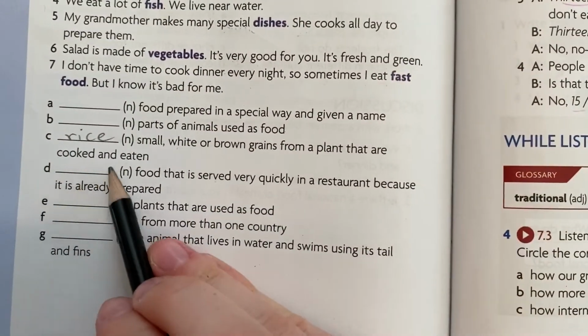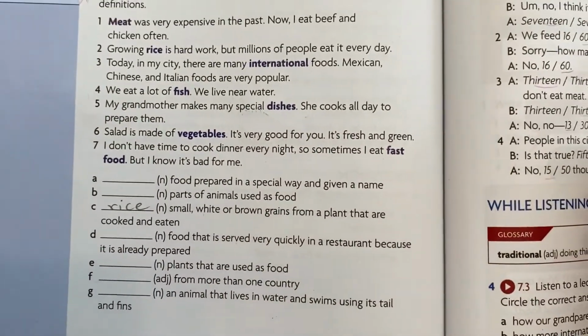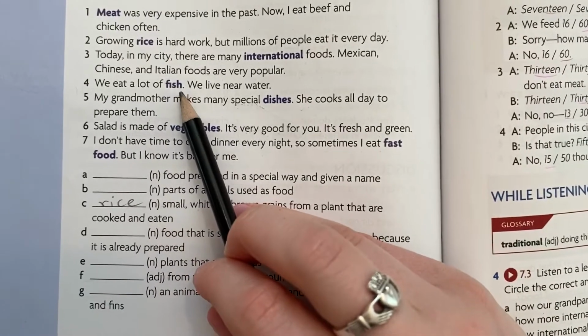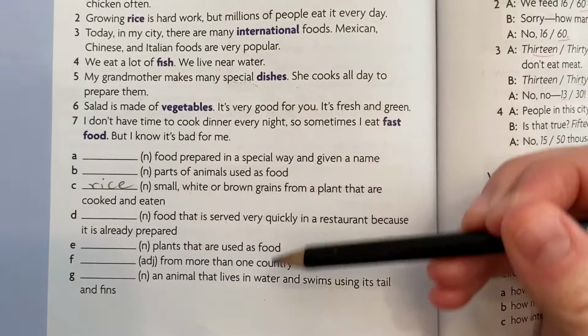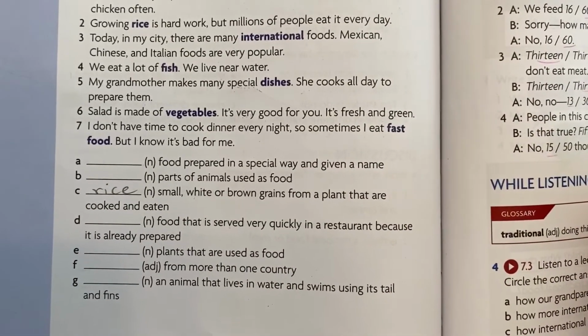It can be cooked and eaten. Let's go with another simple word that you probably know. Fish. We eat a lot of fish. We live near water. Which one of these definitions matches with fish?